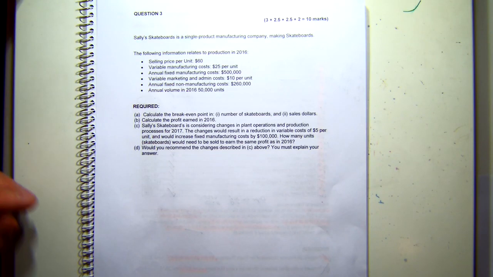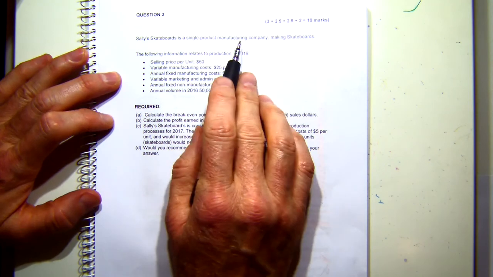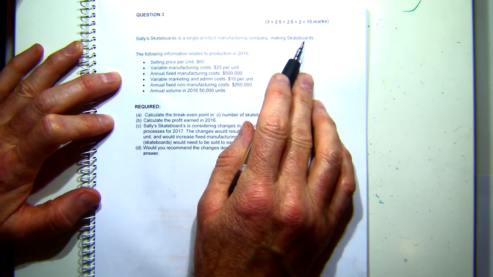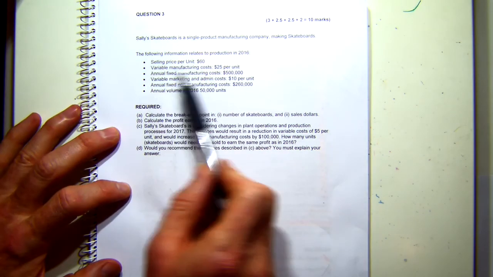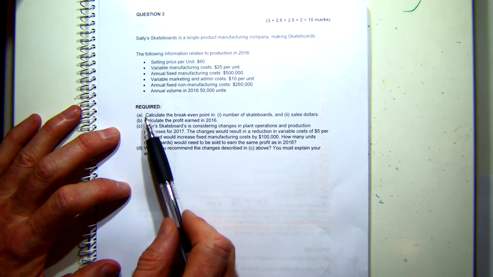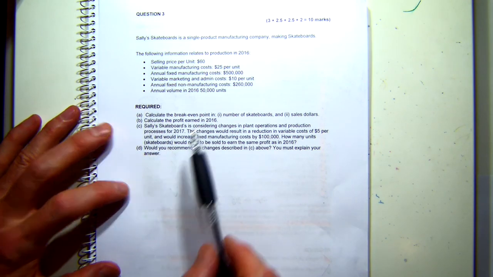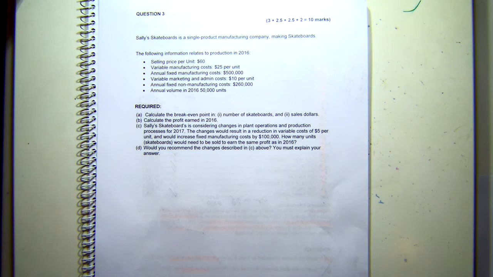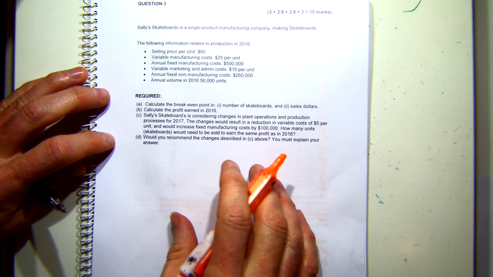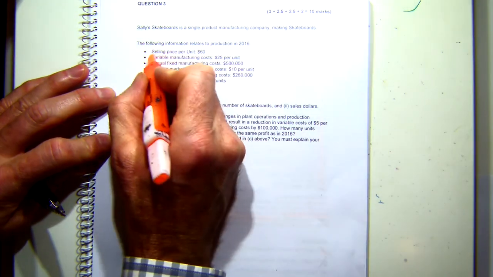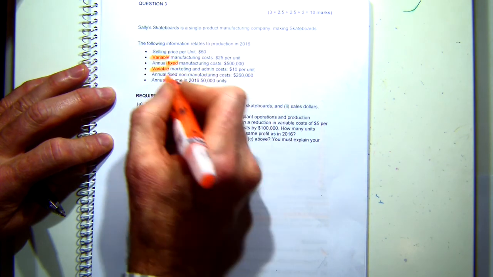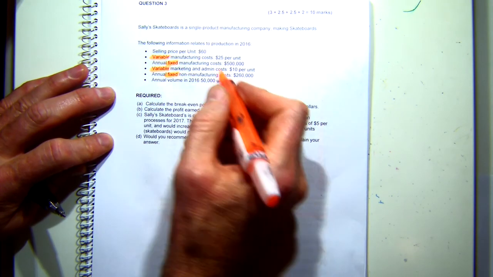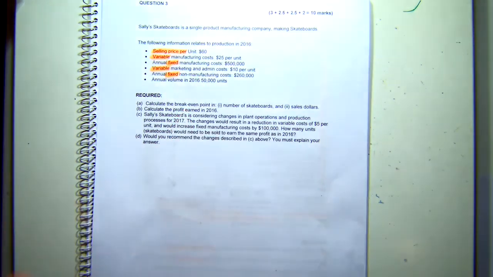Question number 3. Sally Skateboards is a single product manufacturing company making skateboards. The following information relates to the production in 2016. We've got selling price, variable costs, and so on. It asks me to calculate the break-even point in the number of skateboards and the sales dollars. I've got variable manufacturing costs, fixed manufacturing costs, variable marketing, annual fixed costs, sales volume, and my selling price per unit as well.